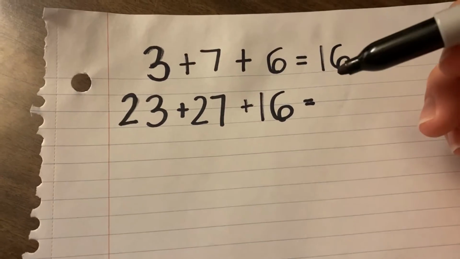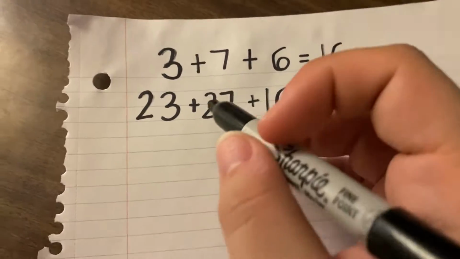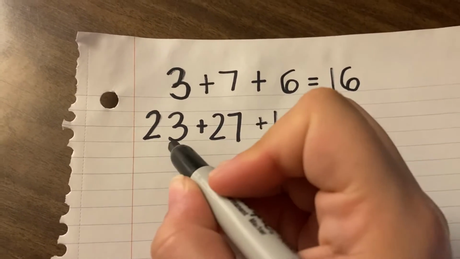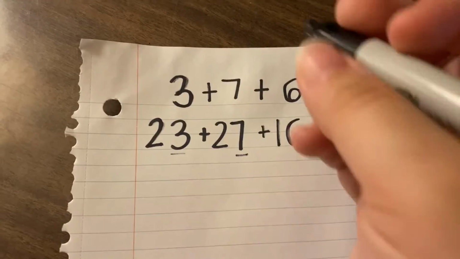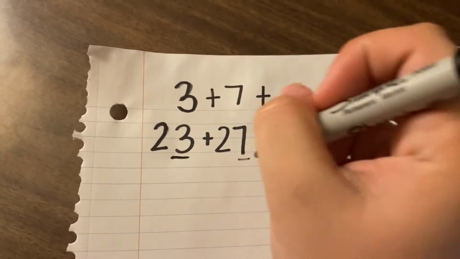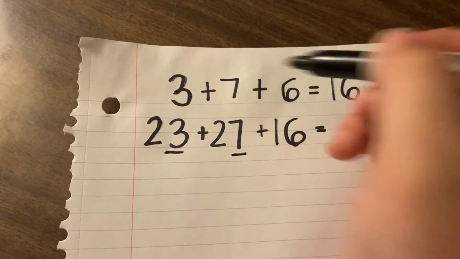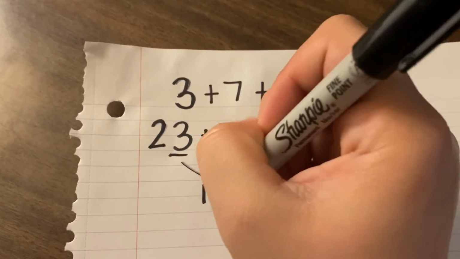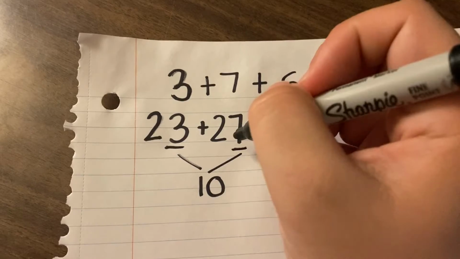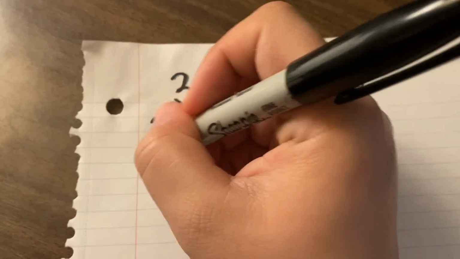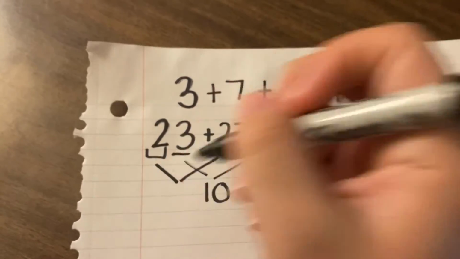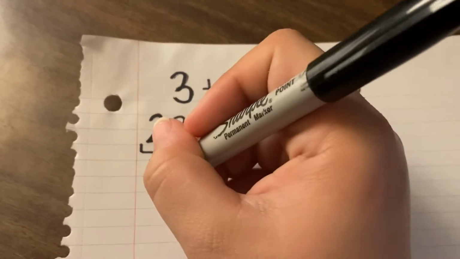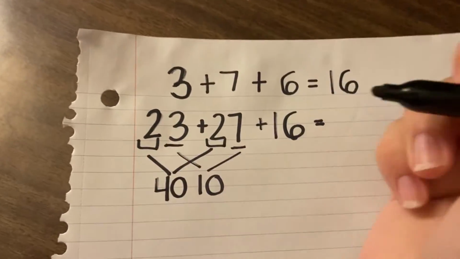All right, when I'm looking at this problem, I see a 3 and a 7. What do I know about my 3 and 7 from this problem up here? I know together they equal 10. And in this number, I also have 2 10s and 2 10s. When 2 10s come together, they equal 4 10s, or 40.